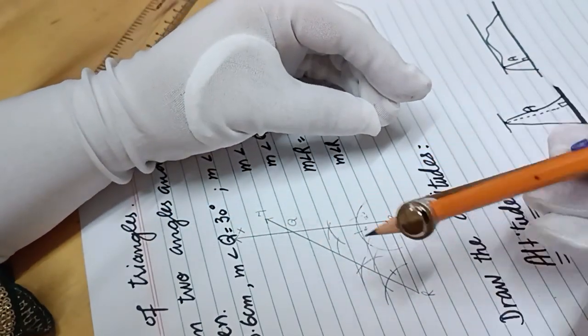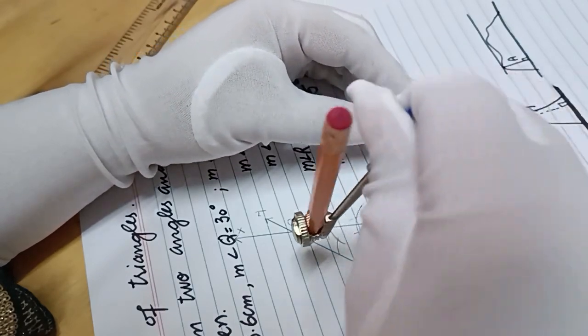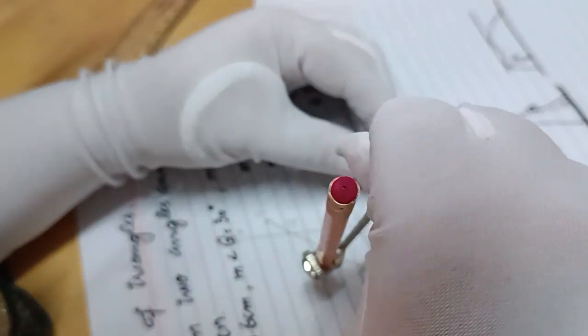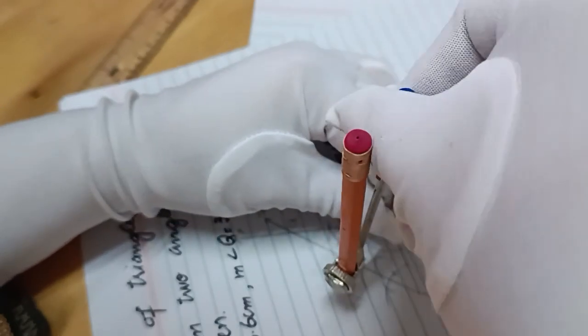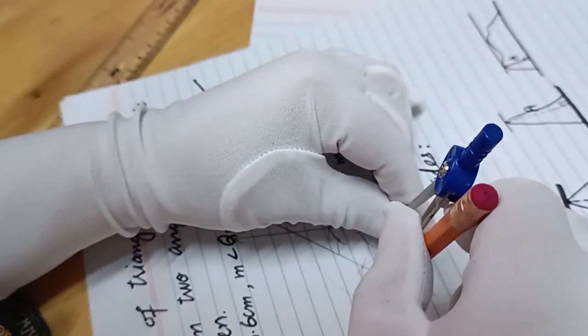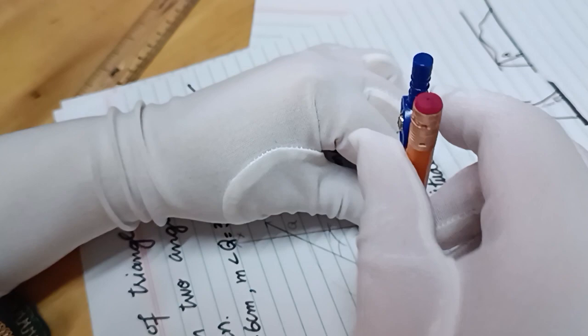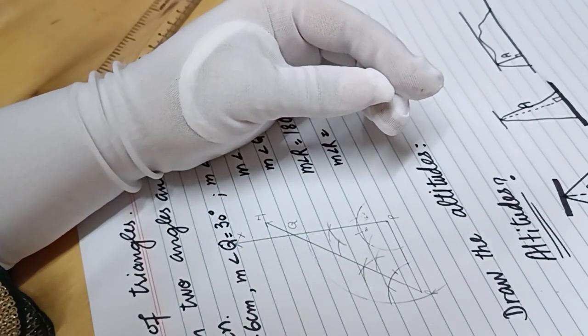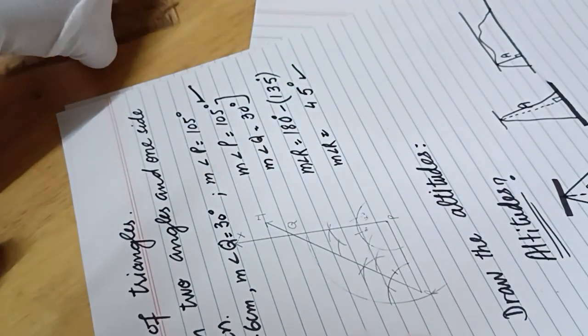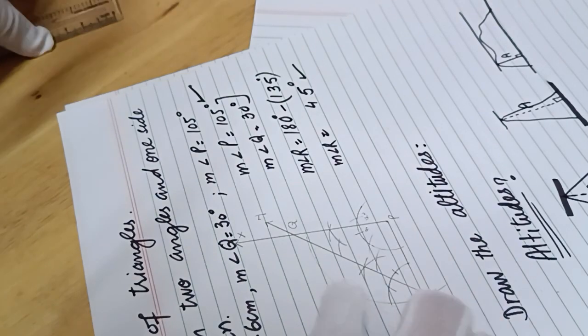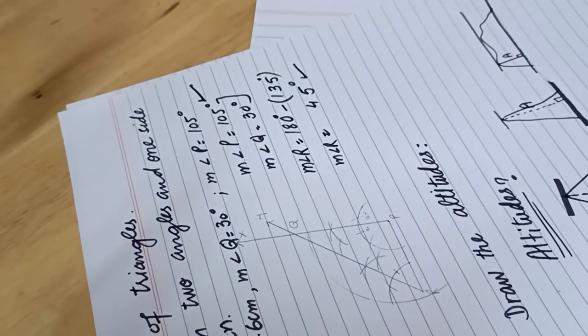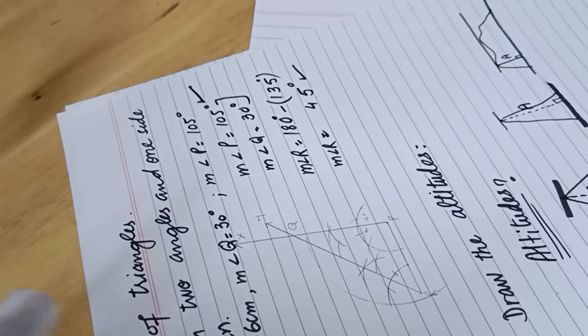Okay, now from the point P you have to draw an arc on the opposite side. The arc can be small also and big also. Just draw the arc like this. Once it is drawn, this line or this length can be extended.